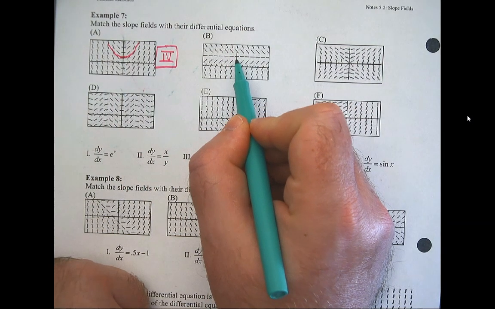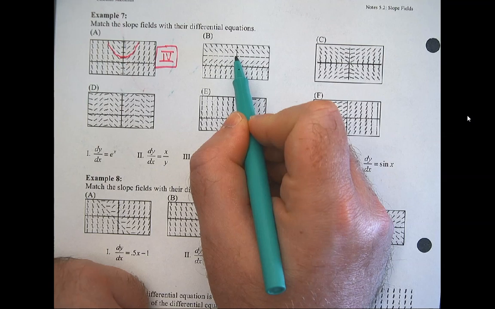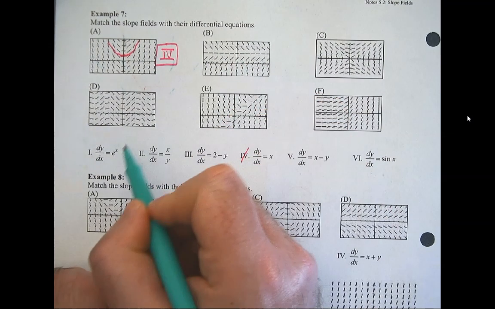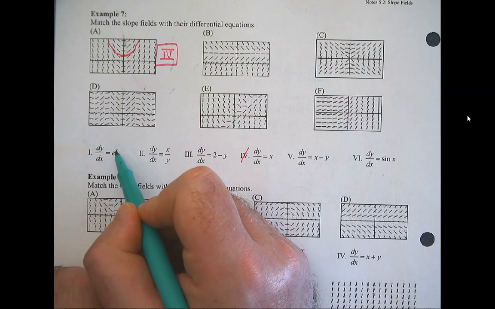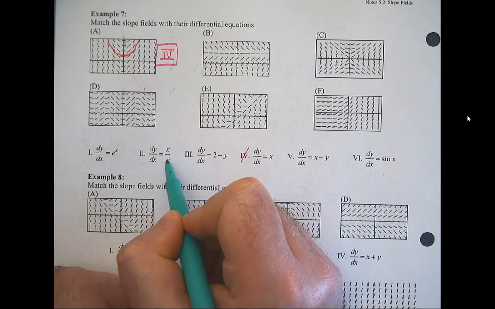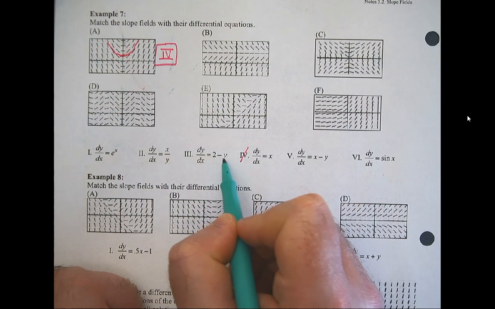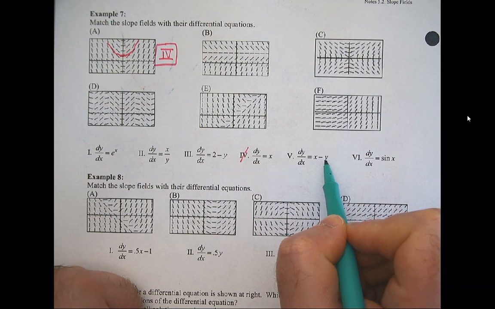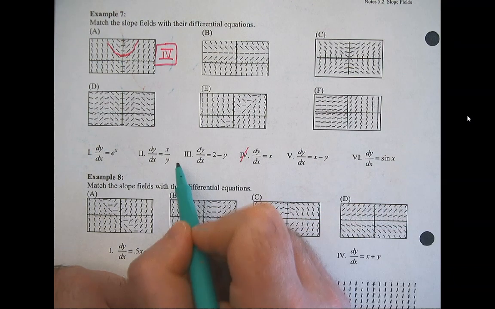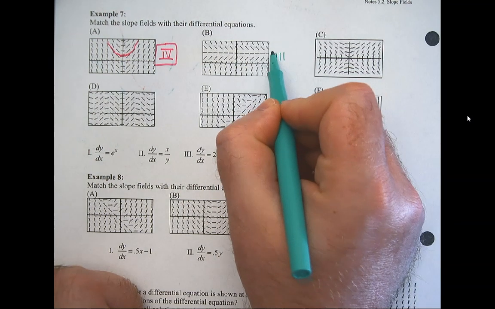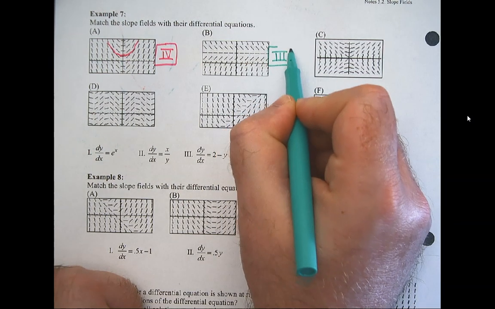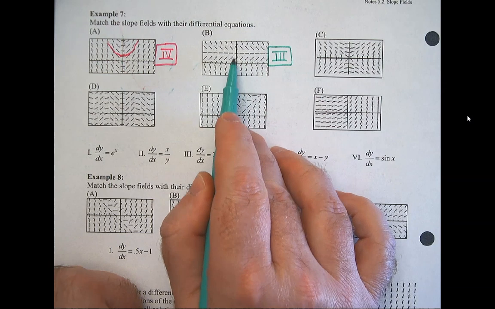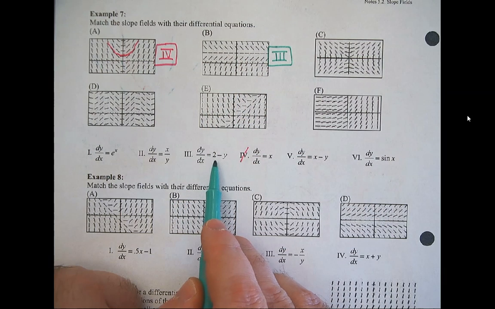Okay, this is the point (0, 2). When I plug 0 for x and 2 for y, I should get an answer of 0. So e to the 0, nope, that's not it. 0 over 2, nope, that's not it. 2 minus 2, yep, that works. 0 minus 2 is not 0. And then sine of 0 is 1, so that one's easy. That point, (0, 2), had an answer of 0.